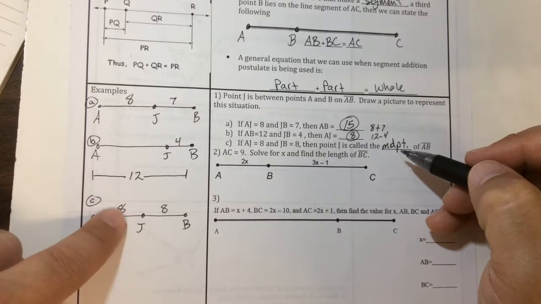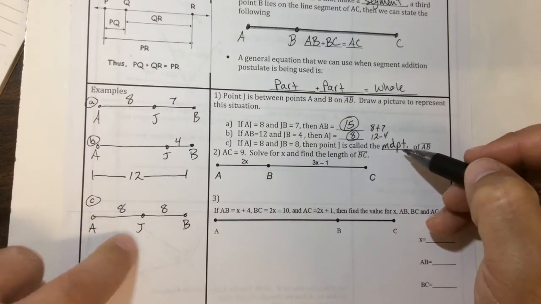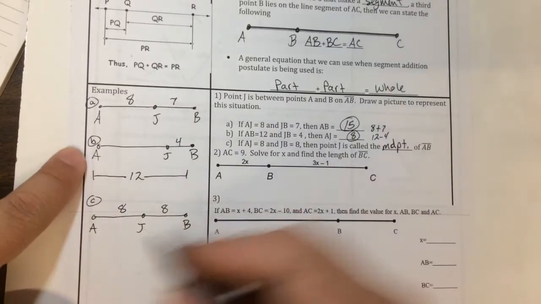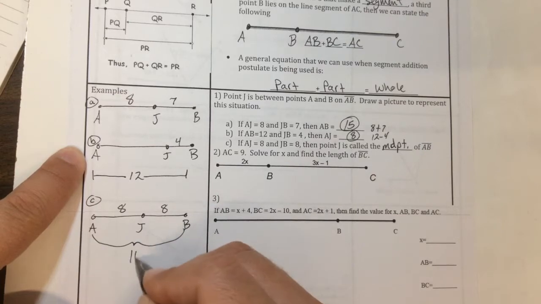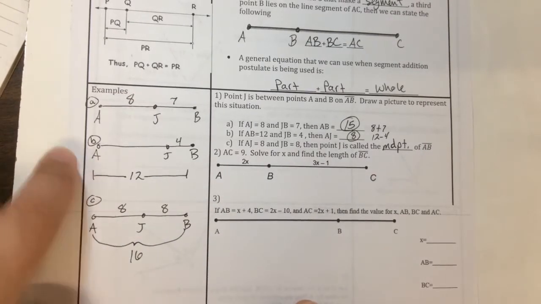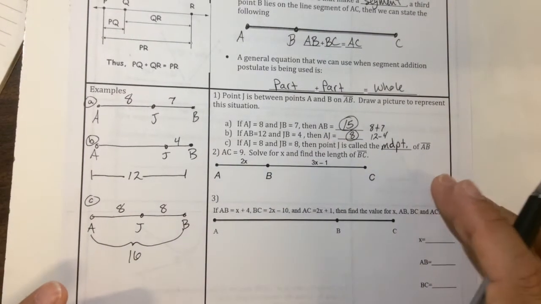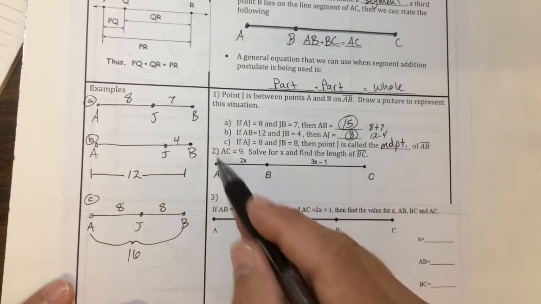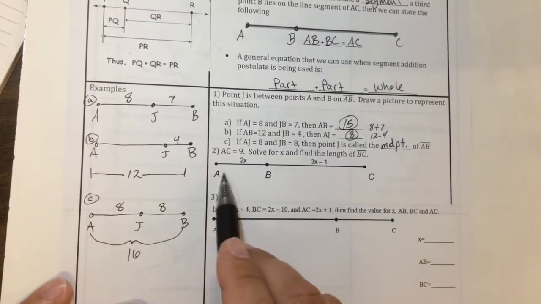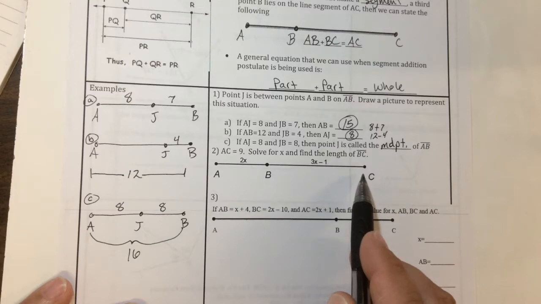If these are equal parts, we know it has to be the midpoint. And the total we could still find to be 16.